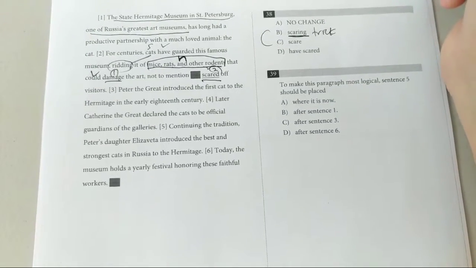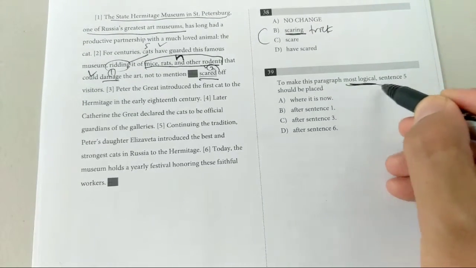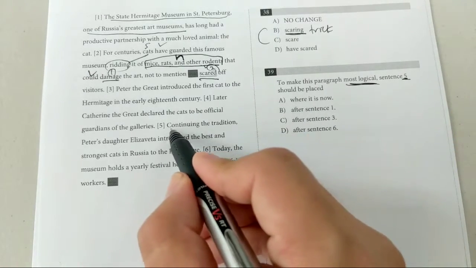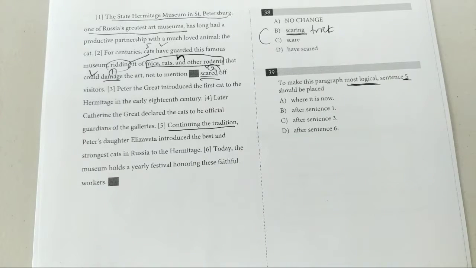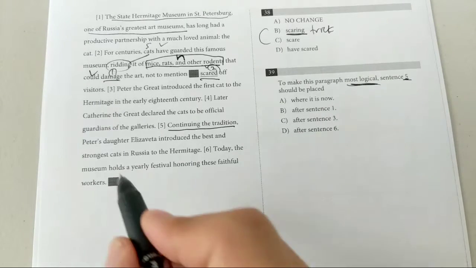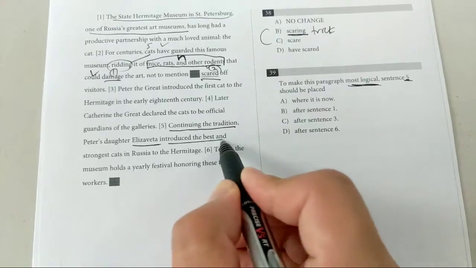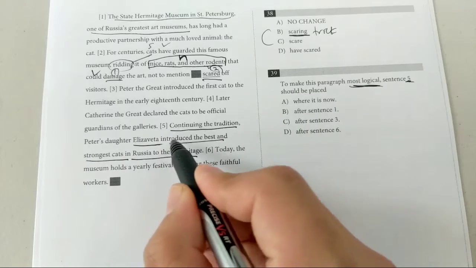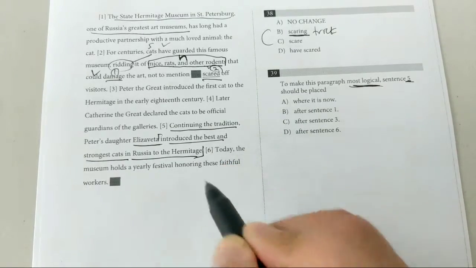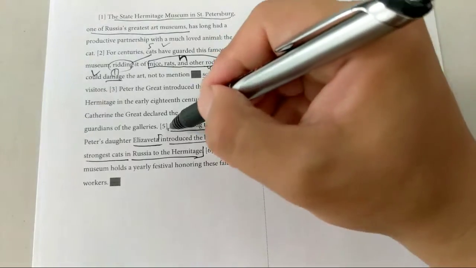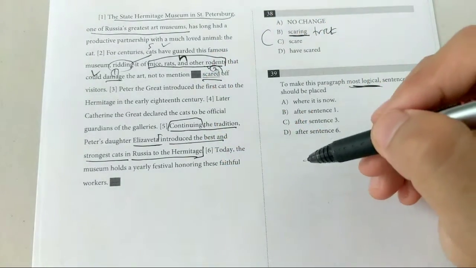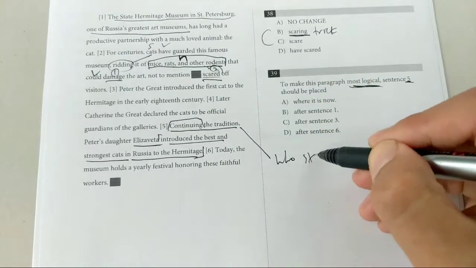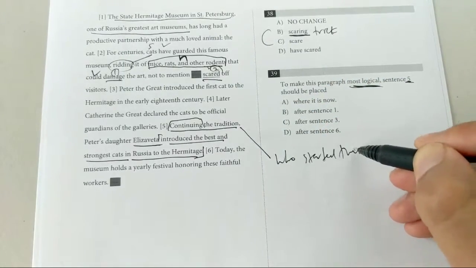39. To make this paragraph most logical, sentence 5 should be placed, okay? If you look here, it begins with continuing the tradition. So what is this tradition? Okay, Elizaveta introduced the best and strongest cats in Russia to the Hermitage. So this tradition of introducing the best and strongest cats, if it's continuing it, that means it must have been started before, right? So we're going to look for who started this tradition.